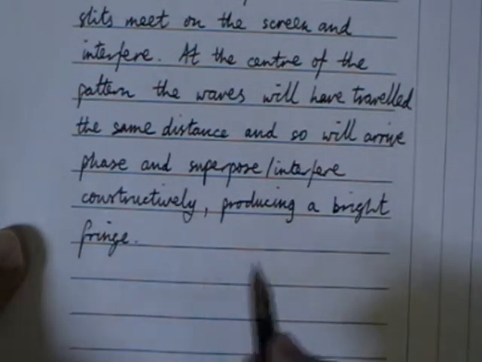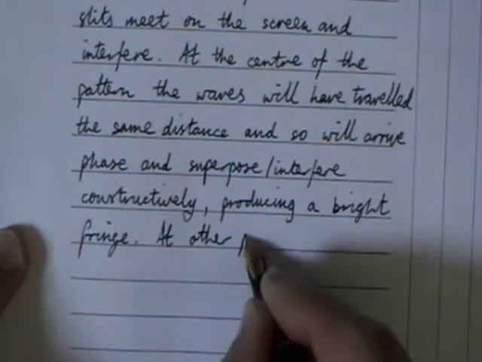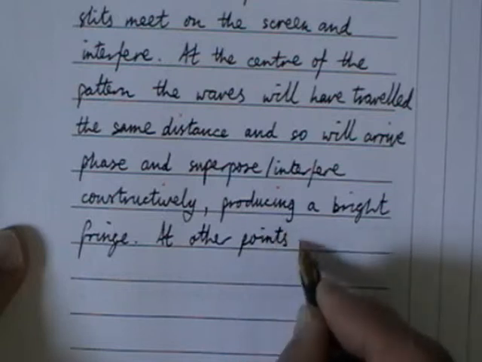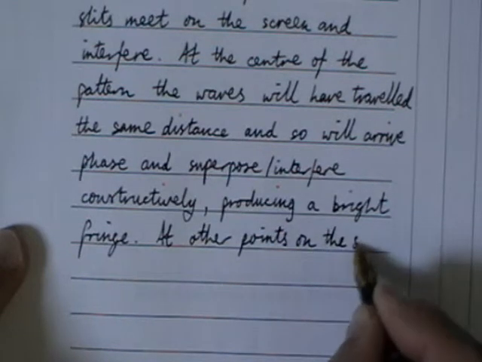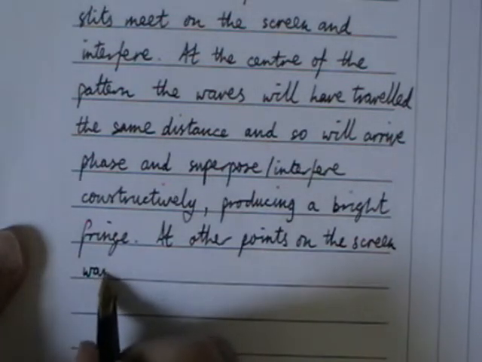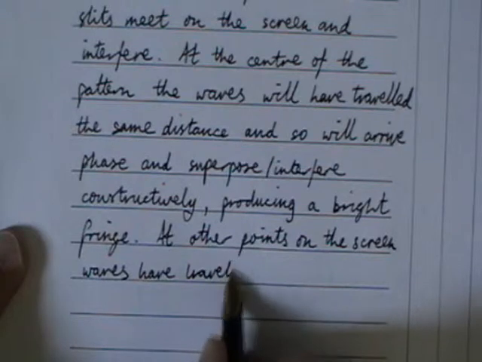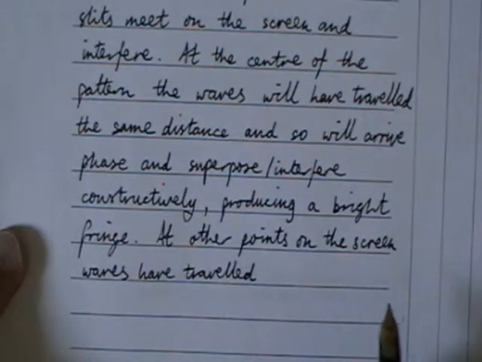Then what we're looking at is other points on the screen, where the waves travel different distances. In the center they travel the same distance and arrive in phase.